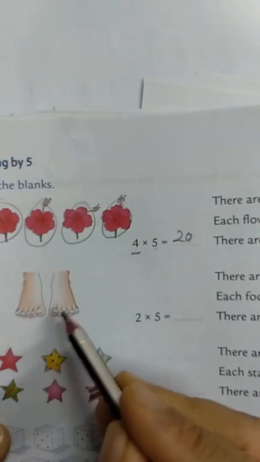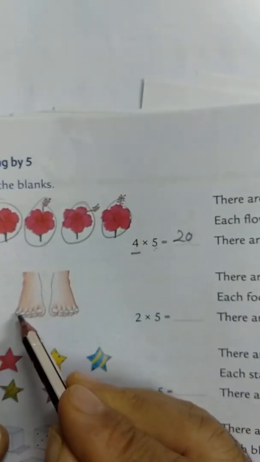Now you can see this feet. There are 2 feet and each foot has 1 2 3 4 5 nails. So 2 into 5 is equal to 10. And how to write this side? There are 2 feet. Each foot has 5 toes. Total toes are 10.